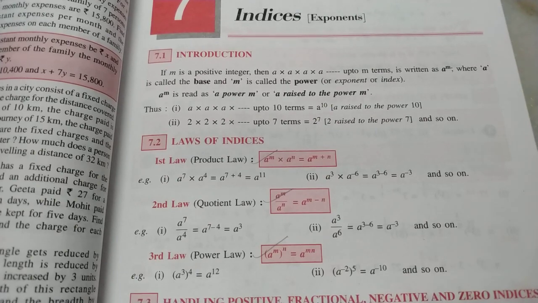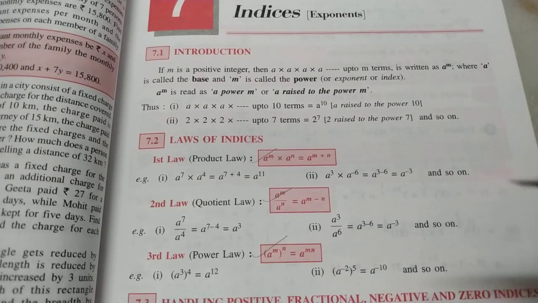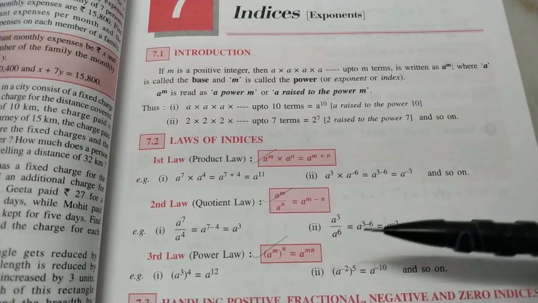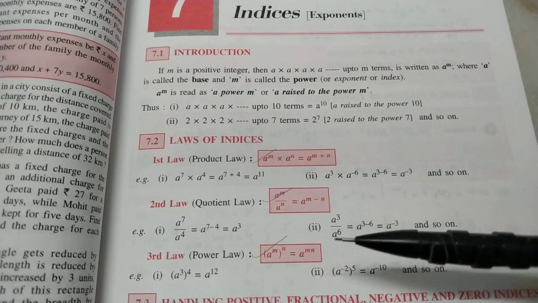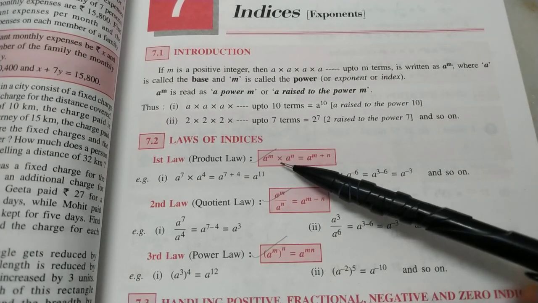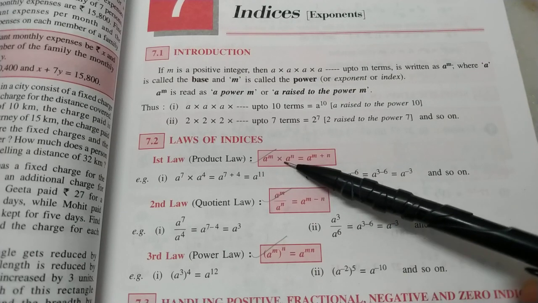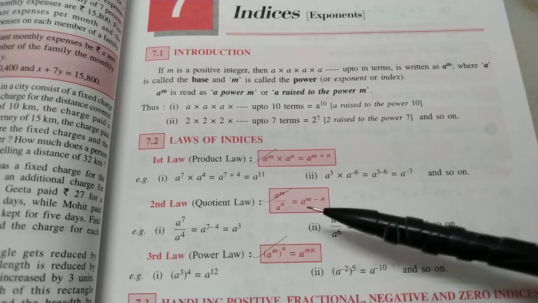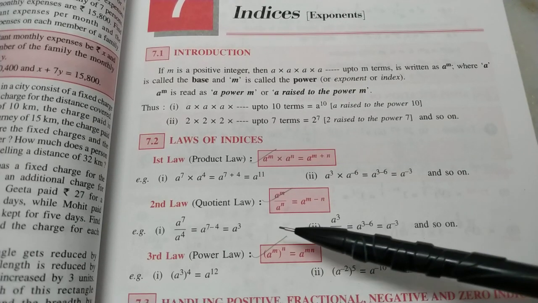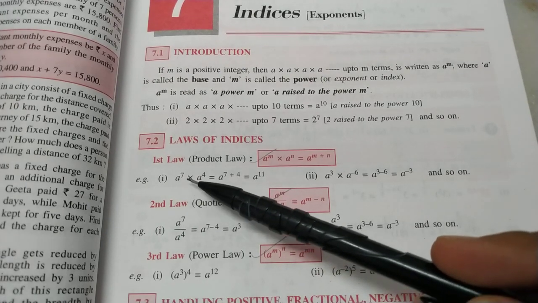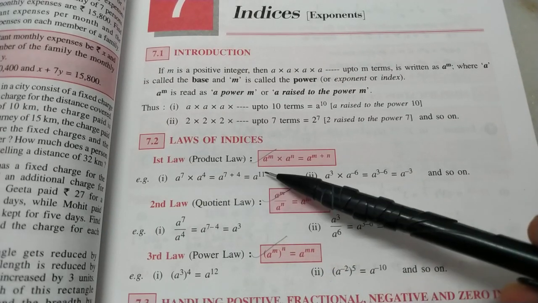First, let's study the laws of indices, also called exponents or powers. The first law: when two numbers are multiplied and the bases are the same, then the powers are added. So a raised to 7 into a raised to 4 is a raised to 11.